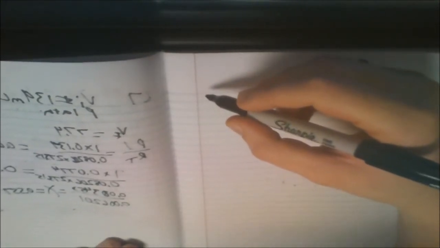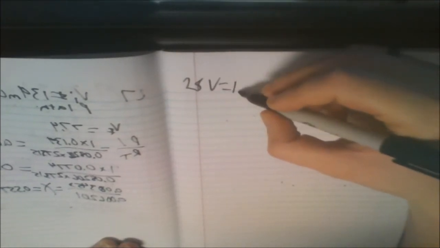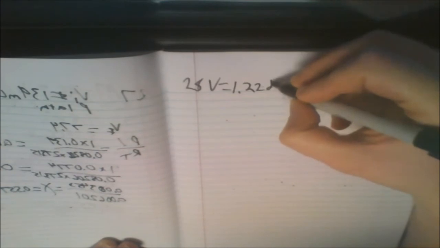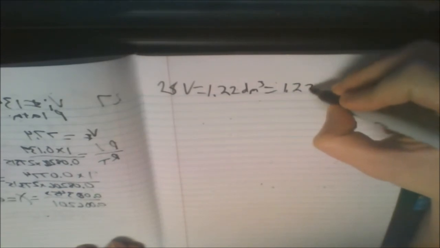So 28, all things considered, just uses some funny units. You have to do some conversions. 1.22 decimeters cubed, if you look up the conversion, is actually equal to 1.22 liters.